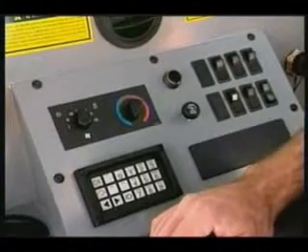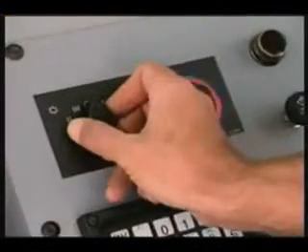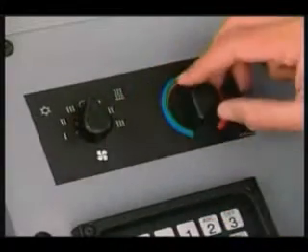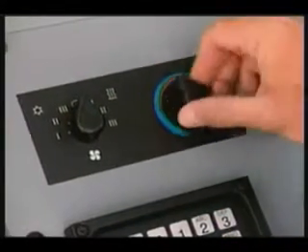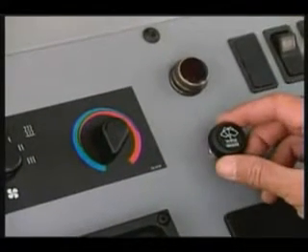Additional switches are located here on the dash. 2 knobs control the heating and air conditioning. The one on the left controls fan speed. The one on the right controls temperature. Just to the right is the windshield wiper washer switch.